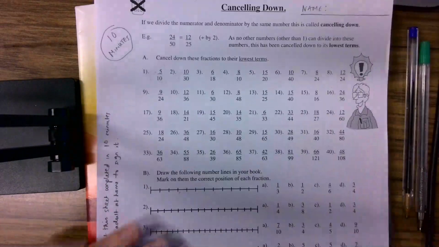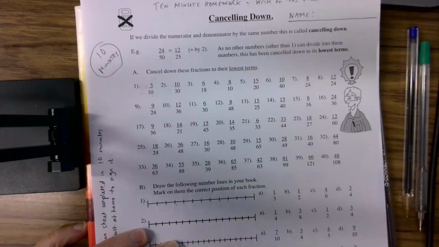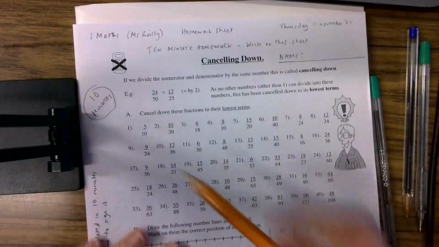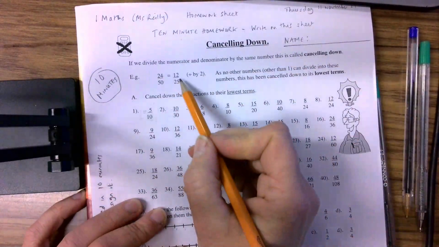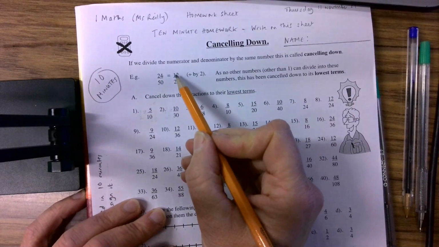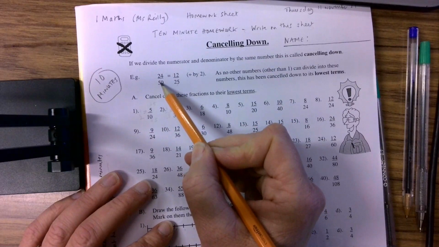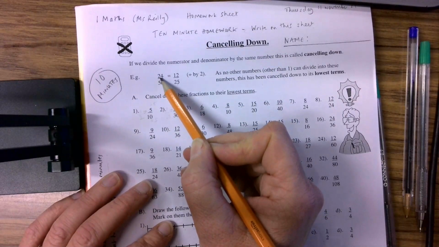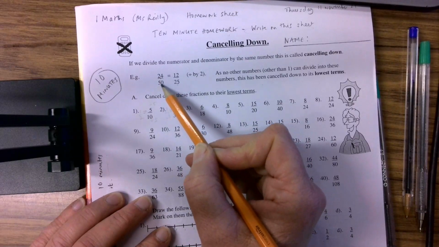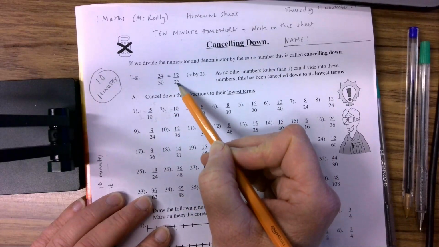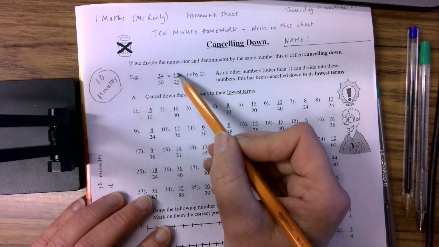So let's start off here with the first question, which is about cancelling fractions to the lowest terms. In other words, as they've given in the example here, 24 over 50 can be written as an equivalent fraction with smaller numbers. It's the same as 12 over 25. And how did they get that? Well, they looked at 50 and saw that 2 went into 50, and they looked at 24 and saw that 2 went into 24. So they divided 24 by 2 and got 12, and 50 by 2 and got 25. Okay, so 24 50ths of something is the same as 12 25ths of something.